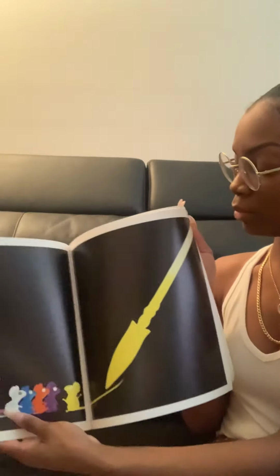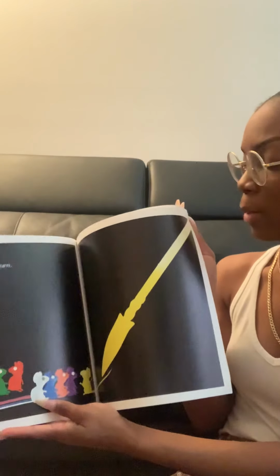Are you all trying to visualize what it might possibly be as well? Because all of these mice are coming up with something different.